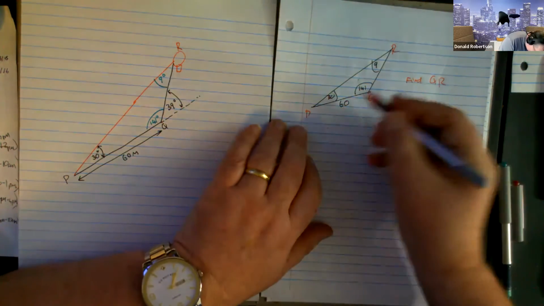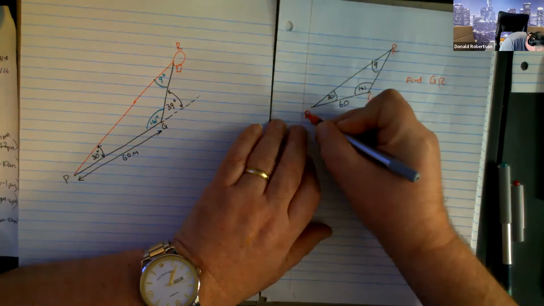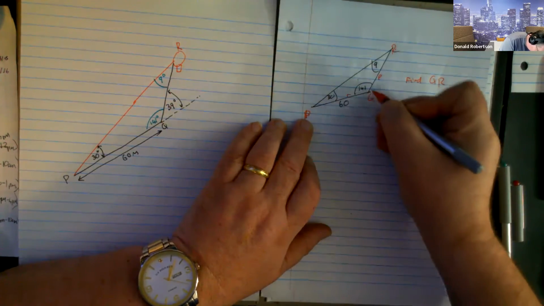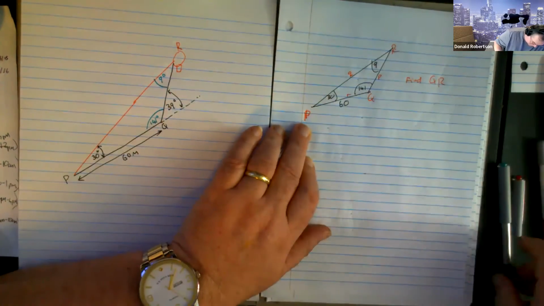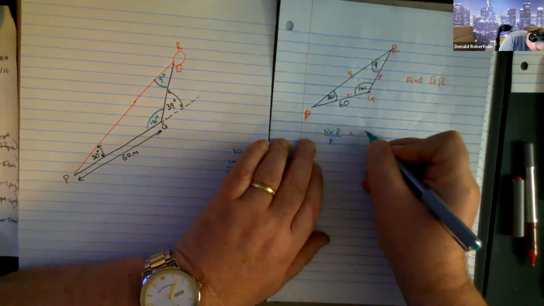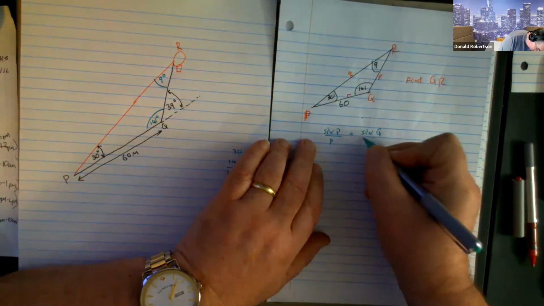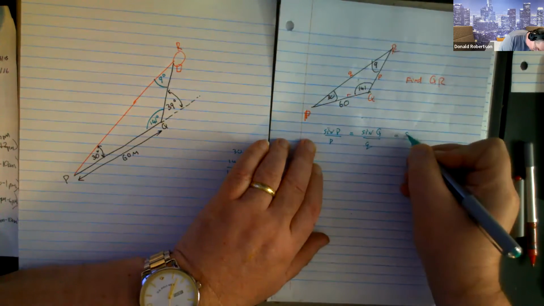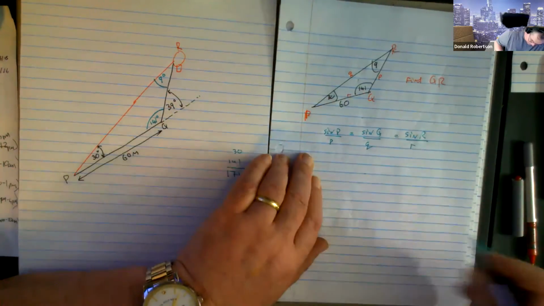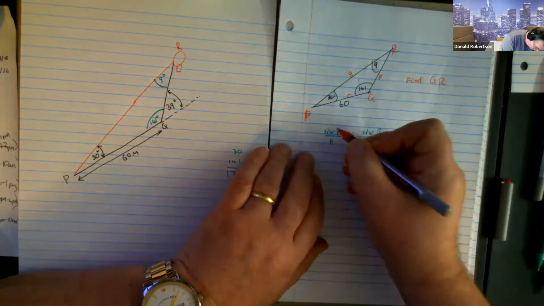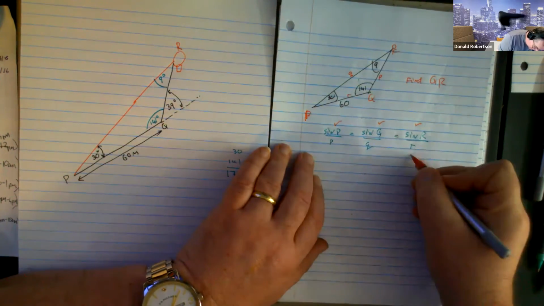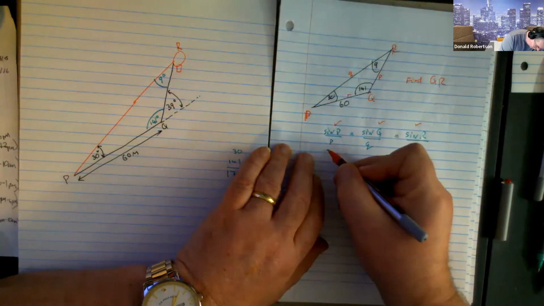Well, if this is angle P, that'll be little p, and this is little r, and this is little q, then I can do sine P over little p, sine Q over little q, and sine R over little r. And I know all the angles, and I know little r, and I'm trying to find QR, which is little p.